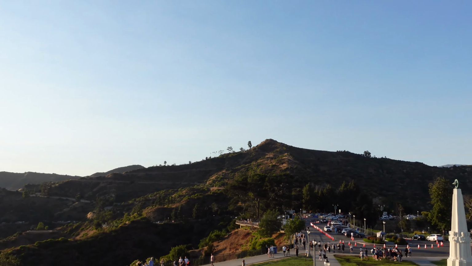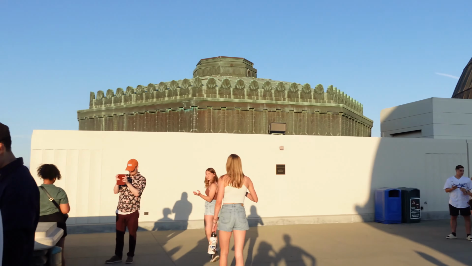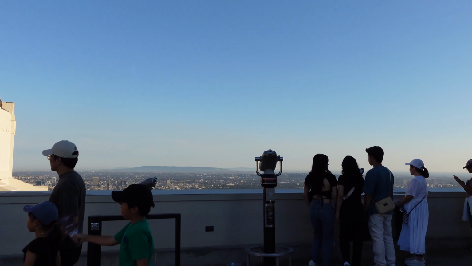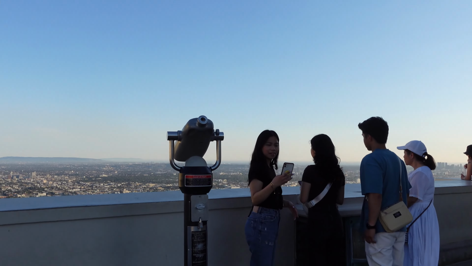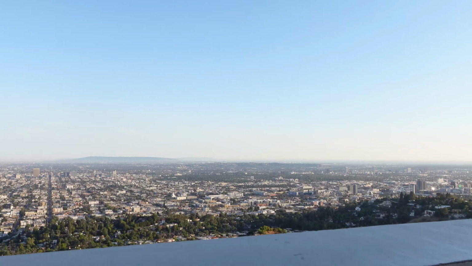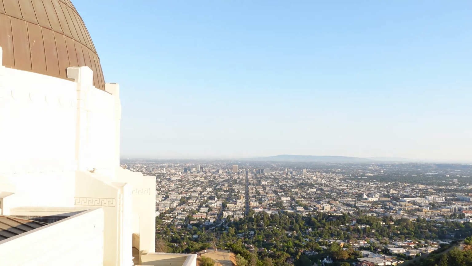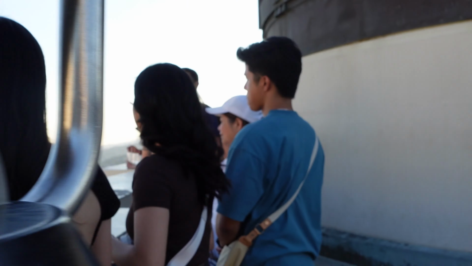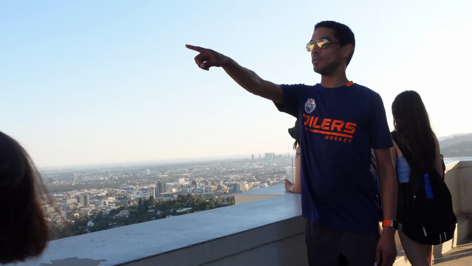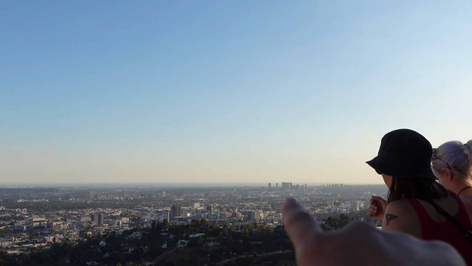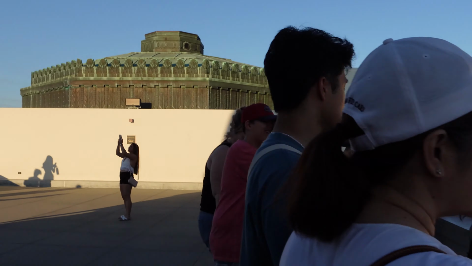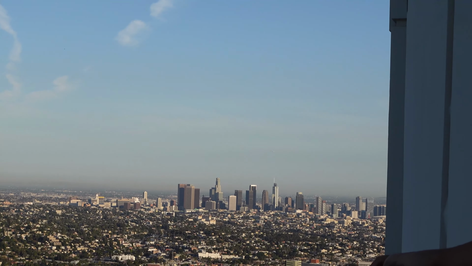You see downtown? What a cool view. Not from this angle. Wait, it's over there. No, over here. You probably see better from over there, but yeah. Yeah, we're gonna go down. Oh, I thought that was downtown. What's that? Just a bunch of buildings. Downtown is over there. Okay, let's go to the other side. There's downtown LA.